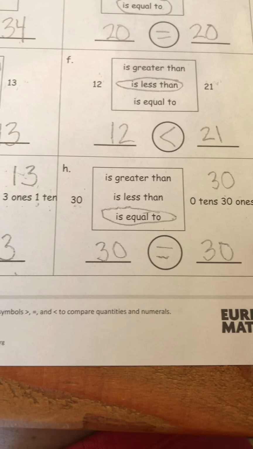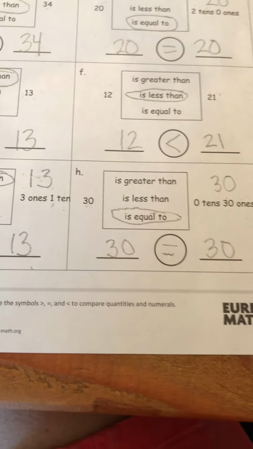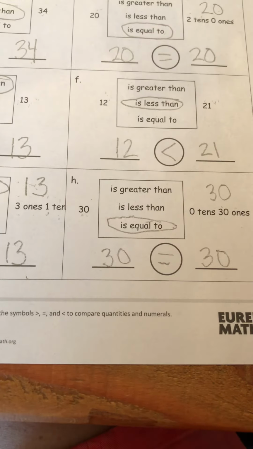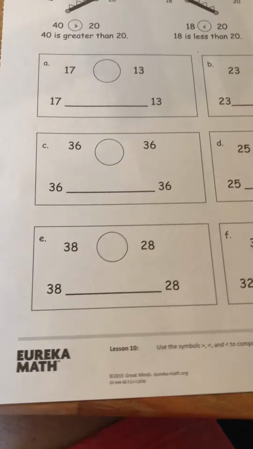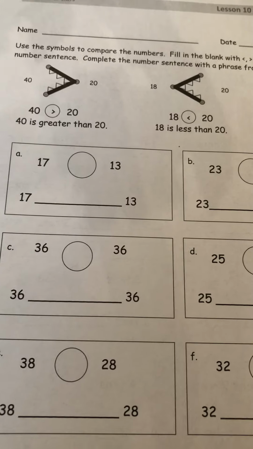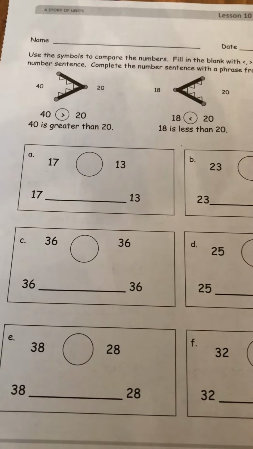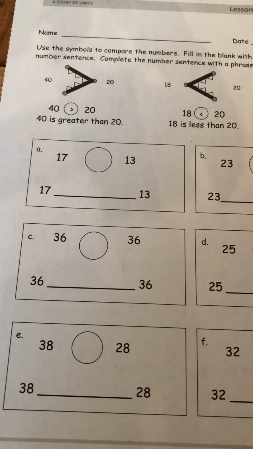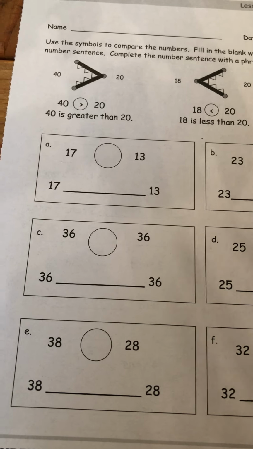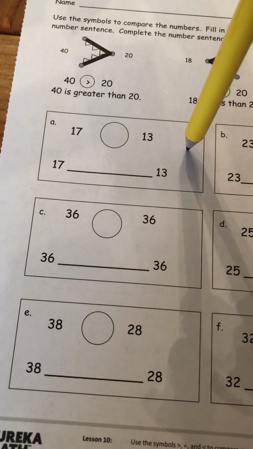Watch them close, because I think they're trying to trick us on a few of these. And if they try to trick us on this part, the homework will be the same. Tricky people. Let's check it out really fast. On your homework, you're going to have to write the words in. Is greater than, is less than, or is equal to, so it might take some time. I'll show you what I mean on the very first one.